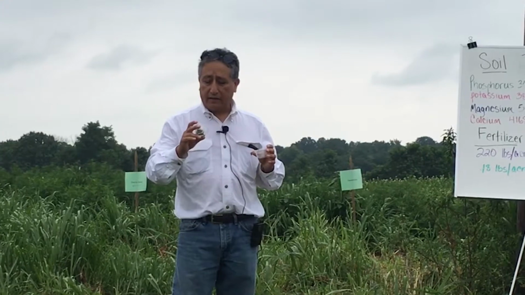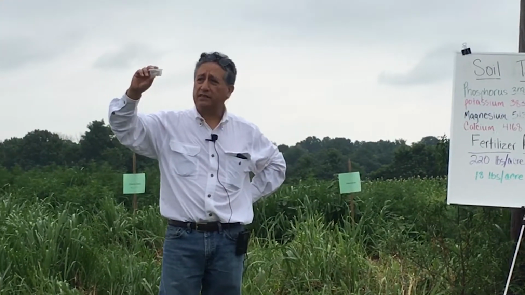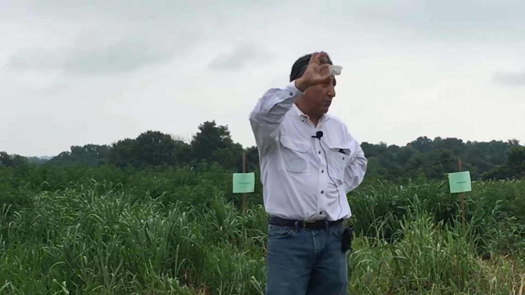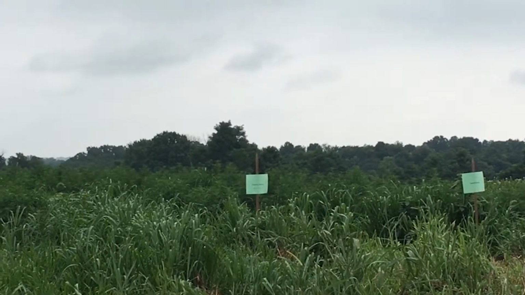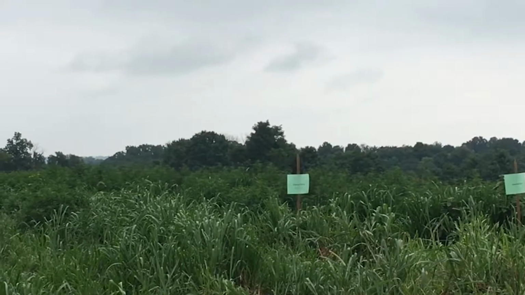Another insect you have in hemp, and I found three of these larvae, is the tiger moth larva. I can pass this around, and you can see them. It's a foliage feeder. I don't know how much damage they can do, but it's also described in Colorado, and it's common in all of the USA.